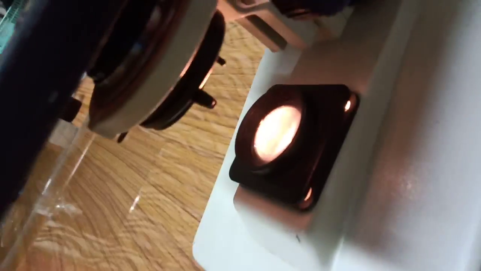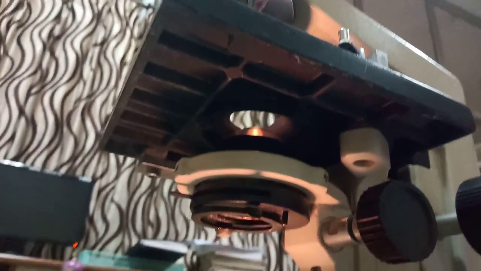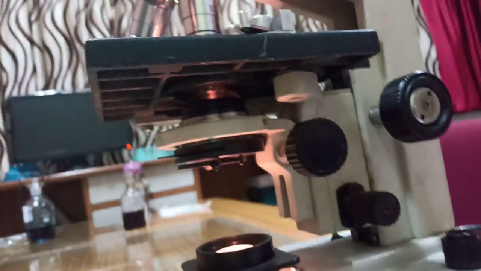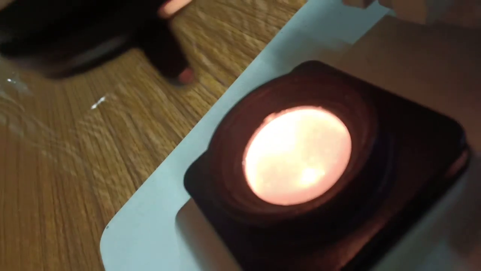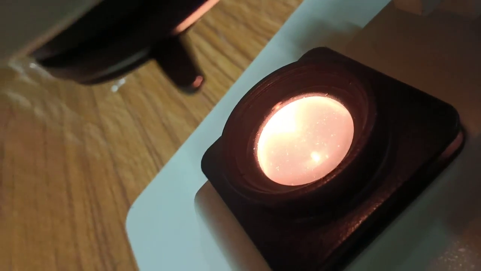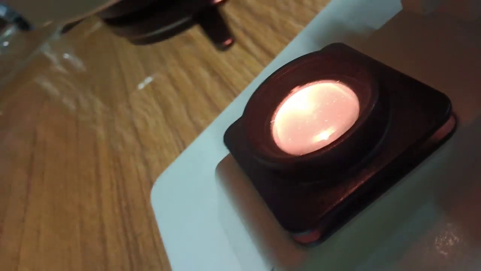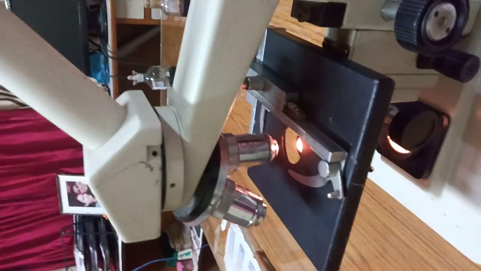There are different types of microscopes, students. Based on the source of light, microscopes are of two types. They are light microscope and electron microscope. The microscope in which ordinary light is used as the source of illumination is said to be light microscope. The light microscopes are again of two types. They are simple microscopes and compound microscopes.